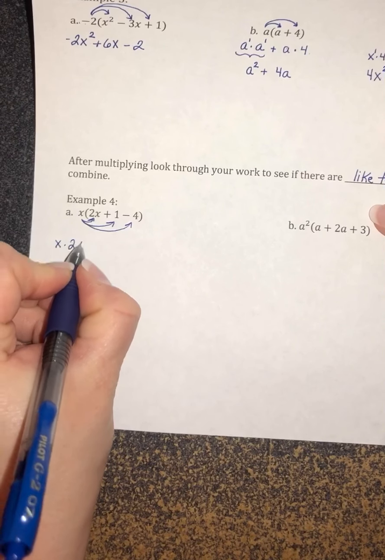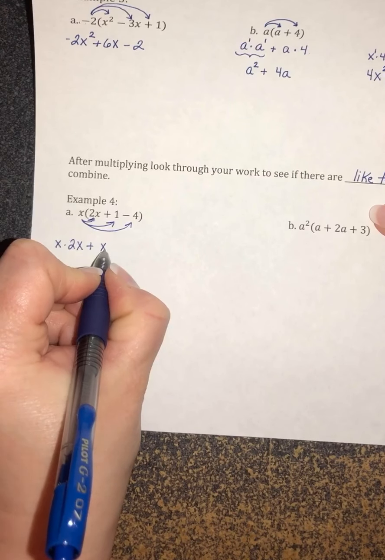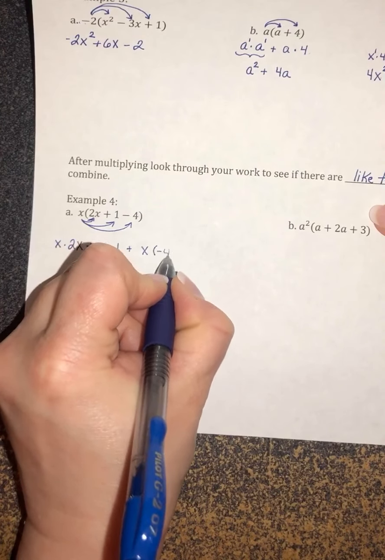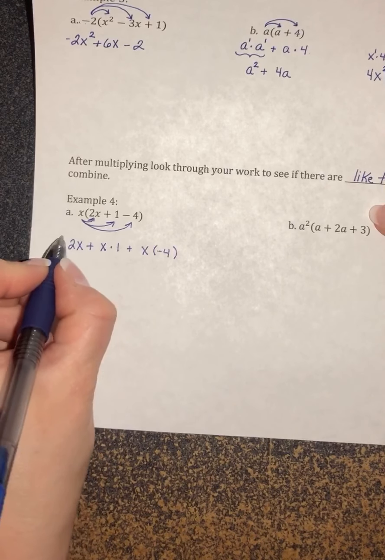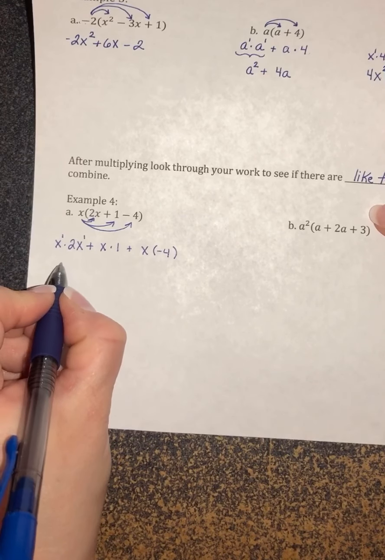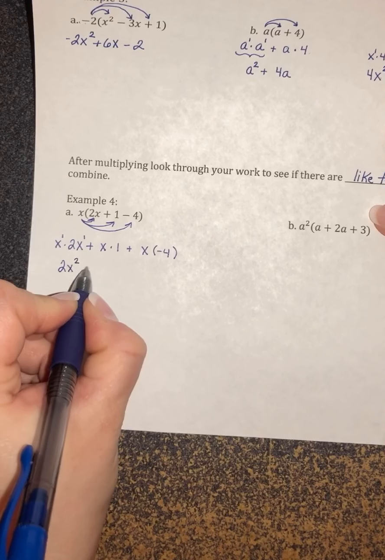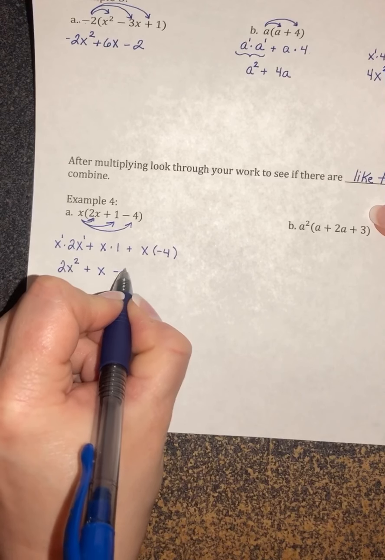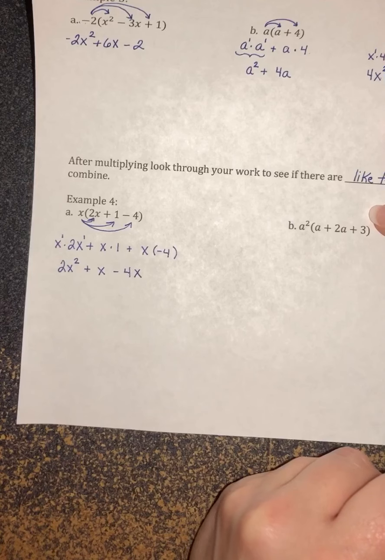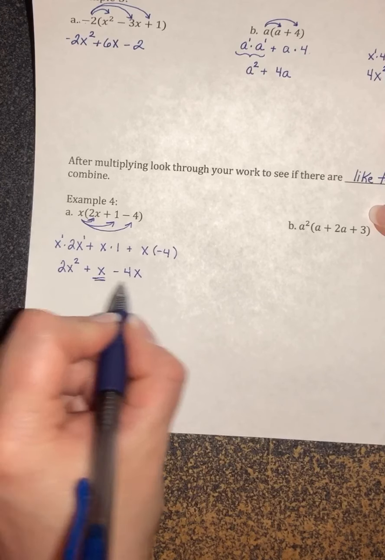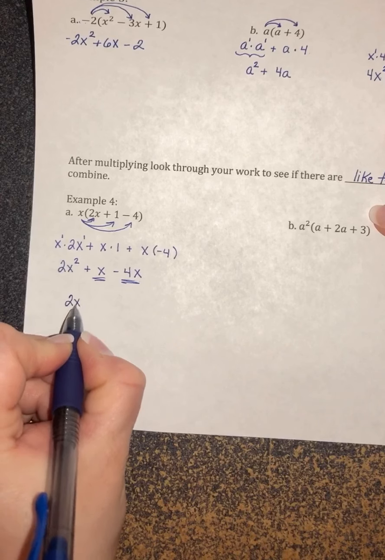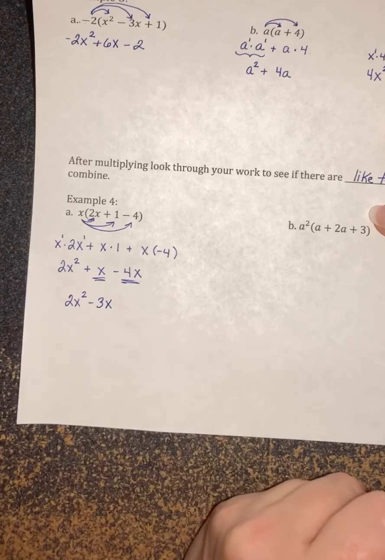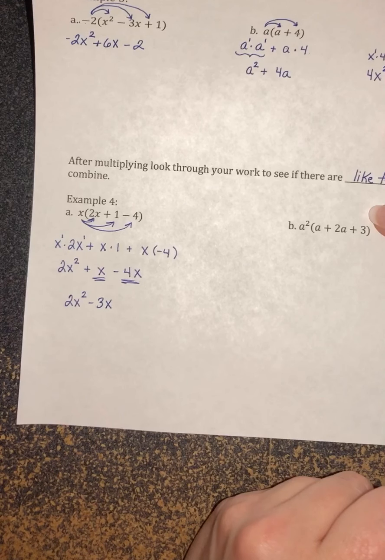So x times 2x plus x times 1 plus x times -4. So again, our exponents here, this will give me 2x squared plus x, multiplying, minus 4x. But I do have some like terms. I have some x's, so let's combine like terms. If I have an x and I take 4 x's away, I'm now down to negative 3x.